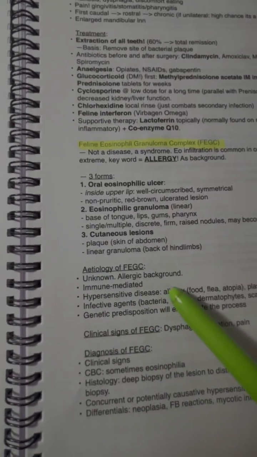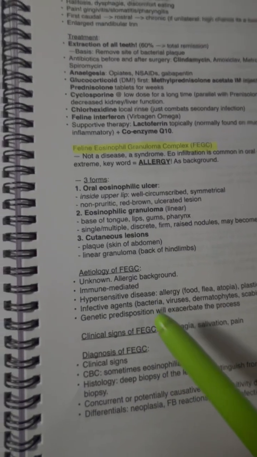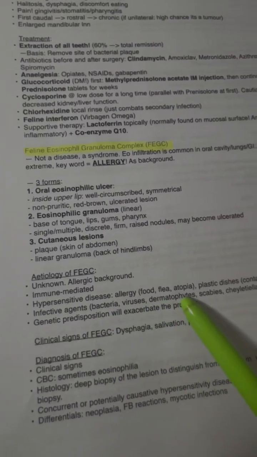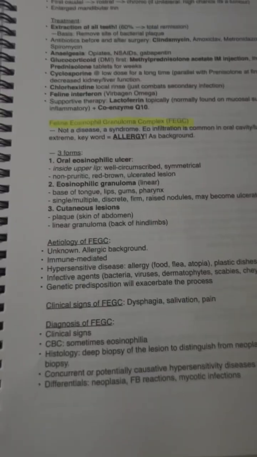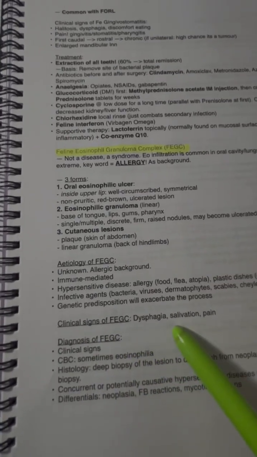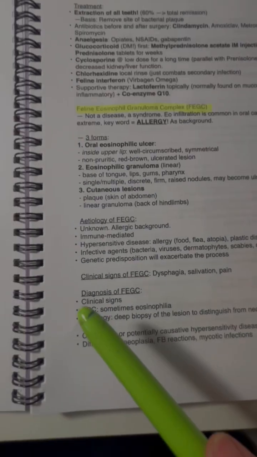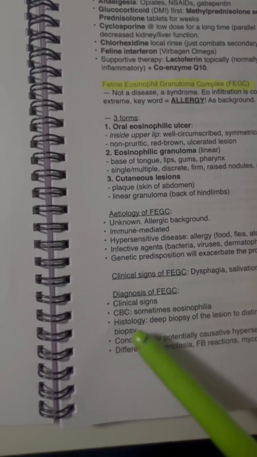The etiology is unknown, but it is immune-mediated. It's a hypersensitivity reaction. It could be to food, fleas, atopia, or infective agents such as bacteria, viruses, dermatophytes, scabies. The clinical signs are dysphagia, salivation, and pain. For the diagnosis, look at the clinical signs and do a histology.